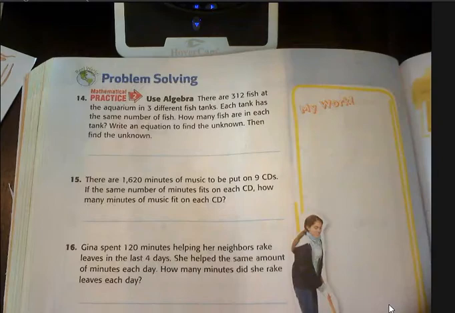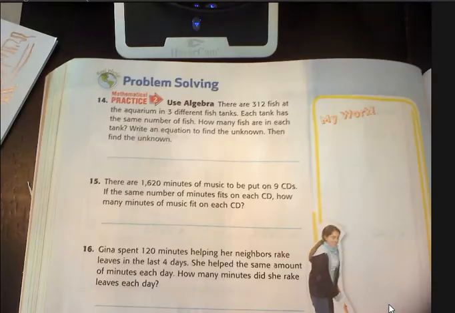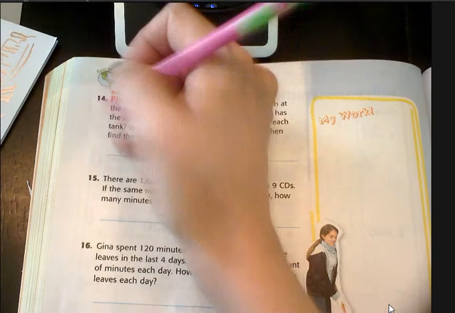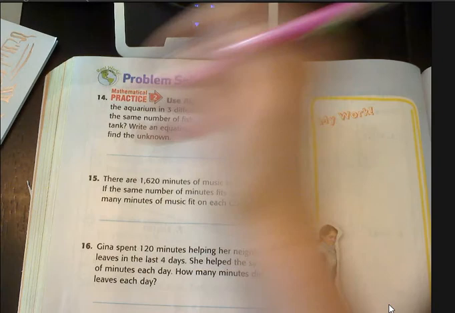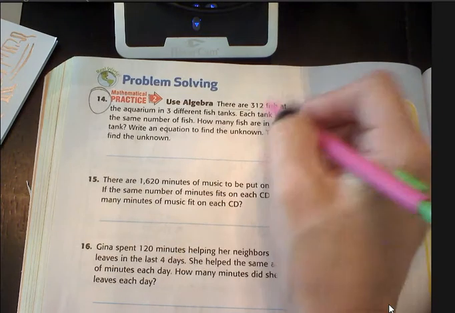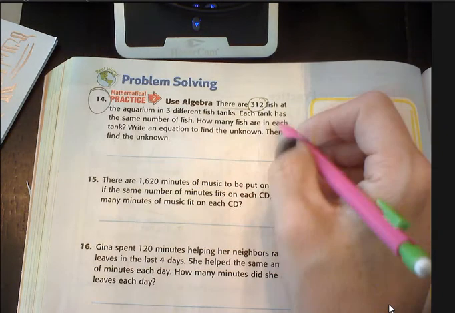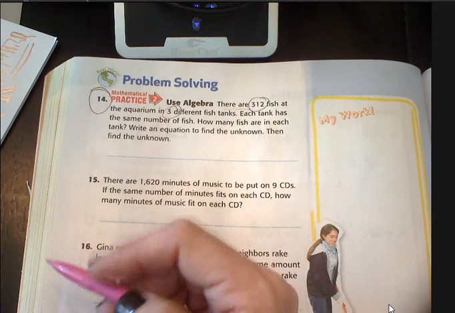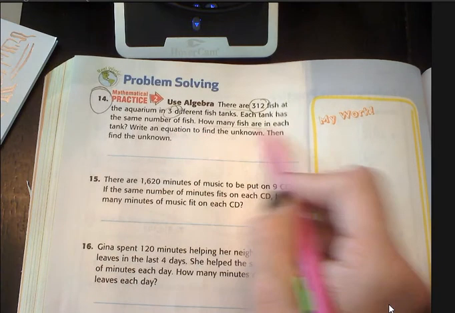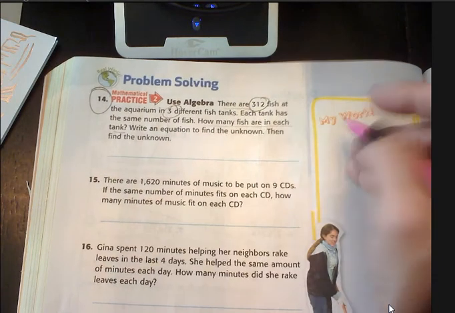Okay, we're just going to do a couple of these, you guys. So let's see here. Let's do number 14. It says there are 312 fish at the aquarium in 3 different fish tanks. Each tank has the same number of fish. How many fish are in each tank? So we've got 312 fish.